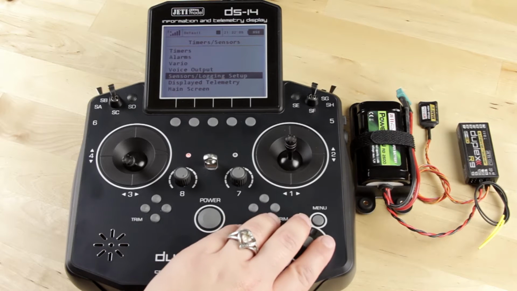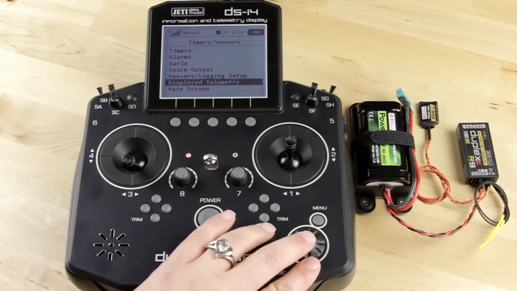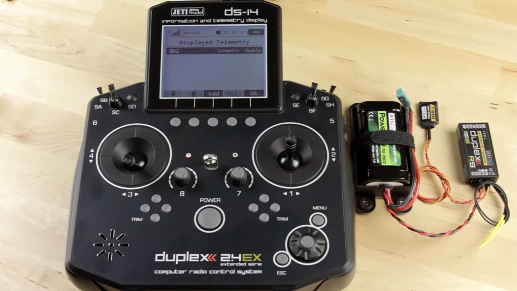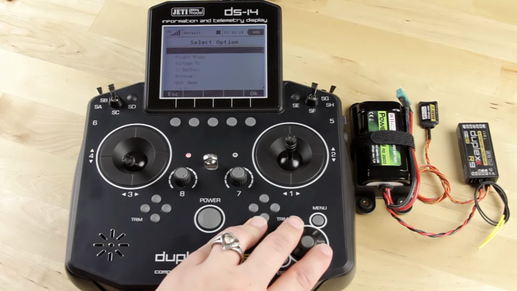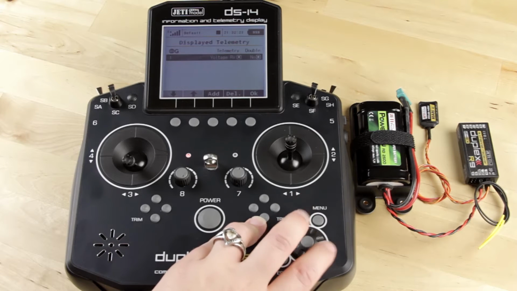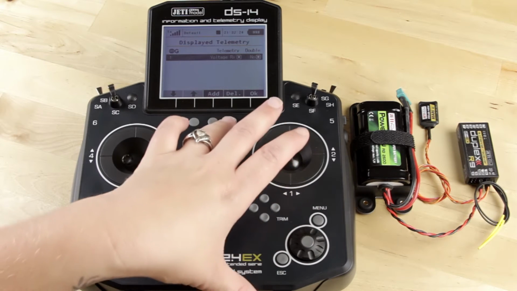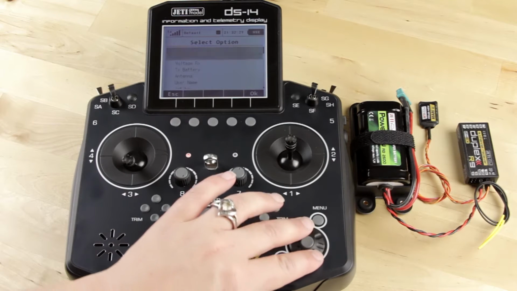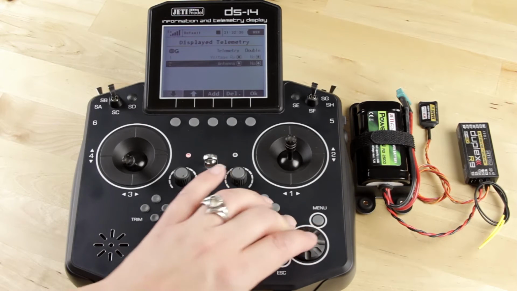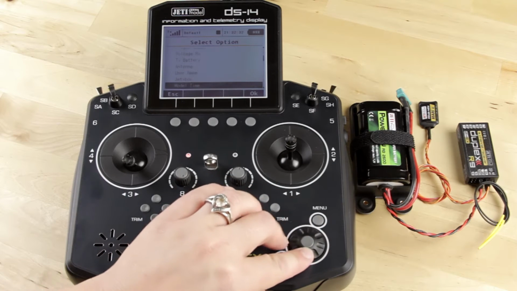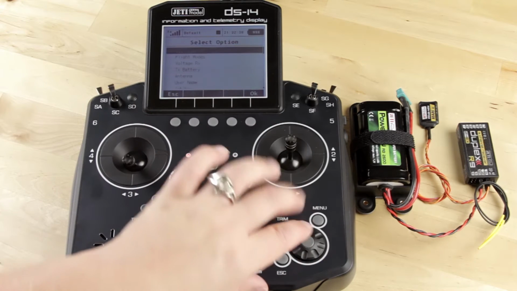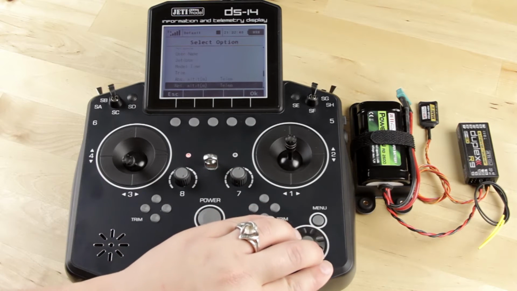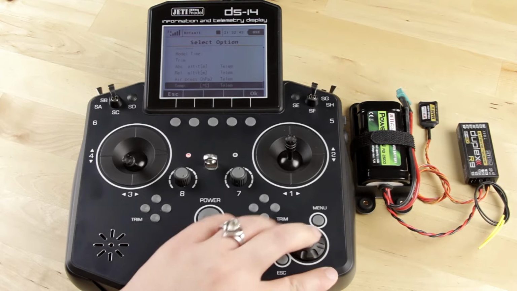We want to now go down to displayed telemetry. This is where you're going to add different parameters to show up on your home screen. So the first thing I'm going to do is I'm going to hit add. And you can pick what you want. I want my voltage, my receiver voltage. I want to add on here as well my antenna strength. I want to add on here my relative altitude. And I want to add on here, let's see, my temperature. I want to know what the temperature is of that sensor.